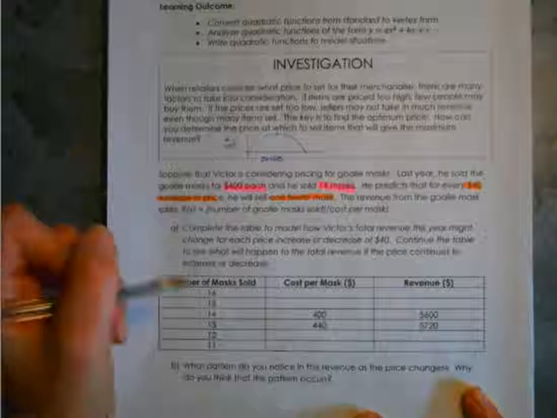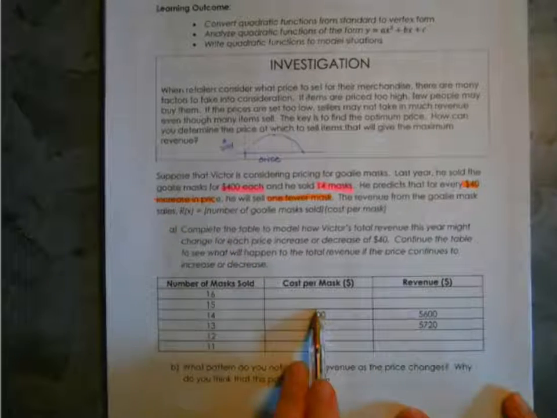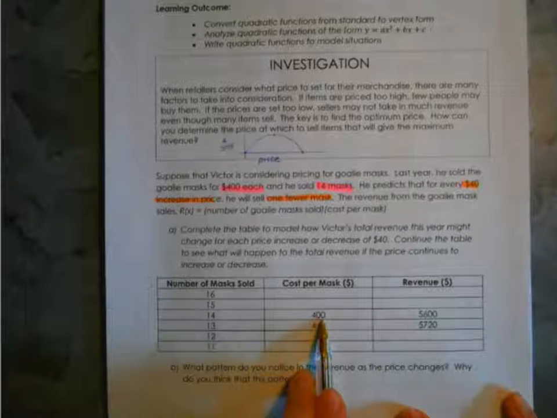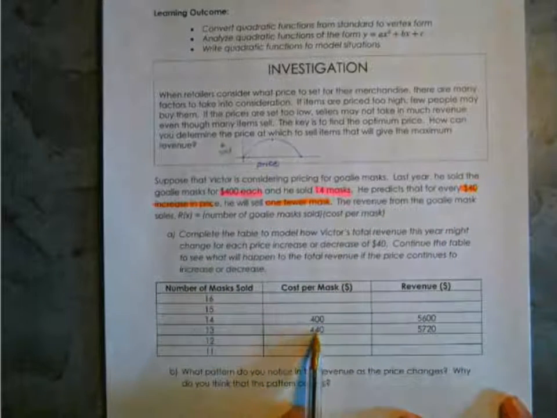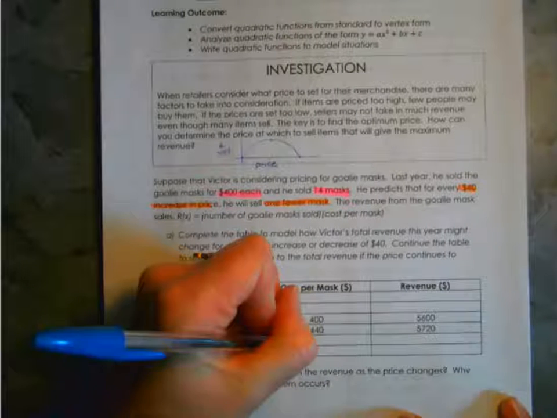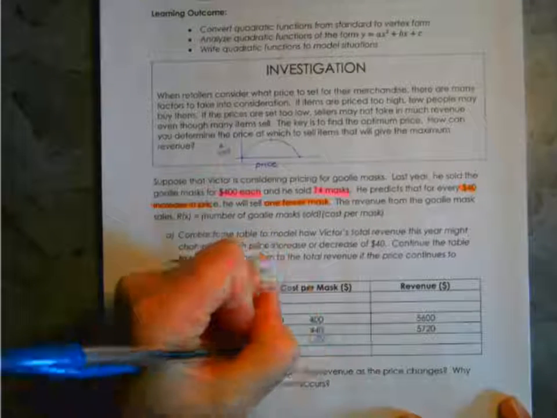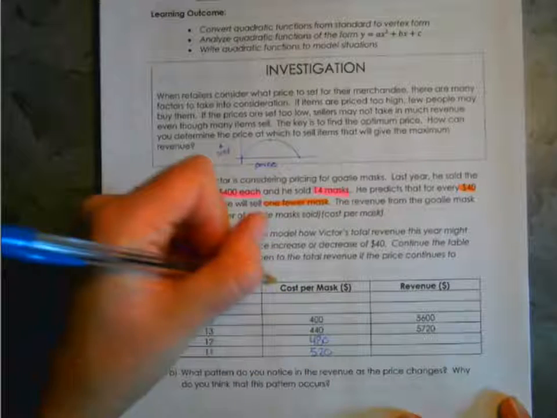Okay, so basically what you would be doing here is, here is his baseline price, right, of 400. Now, he said that the price interval that he's looking at changing it by is $40. So if we go up from there in cost, it's going to be 440. Then the next one would be 480. The next one would be 520, right, because we're just adding 40 to each successive number.